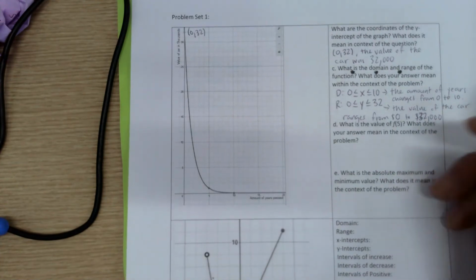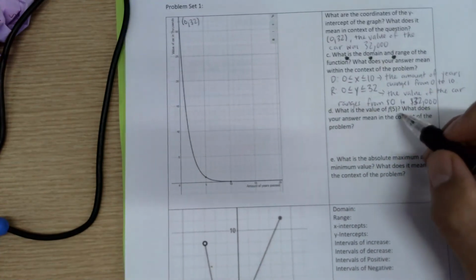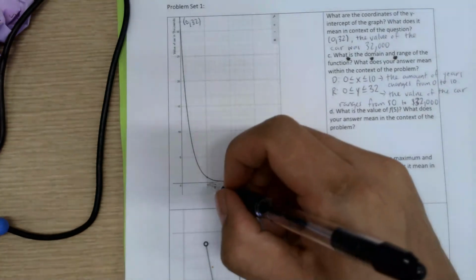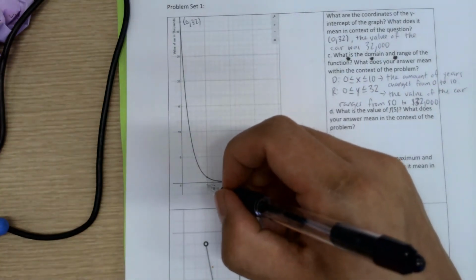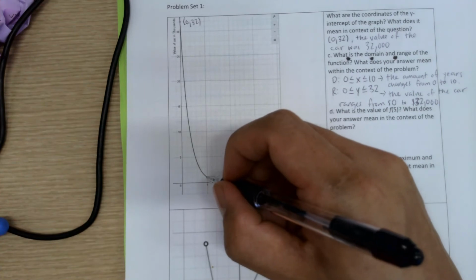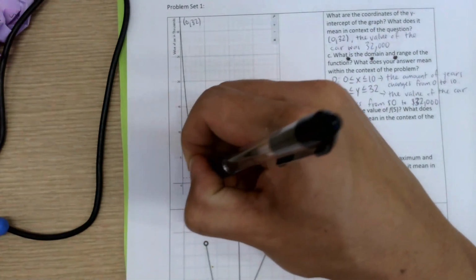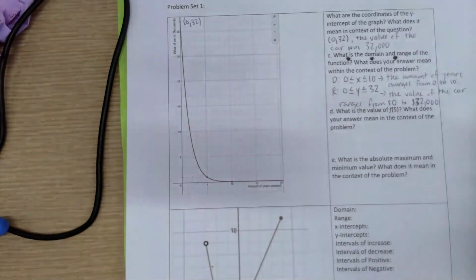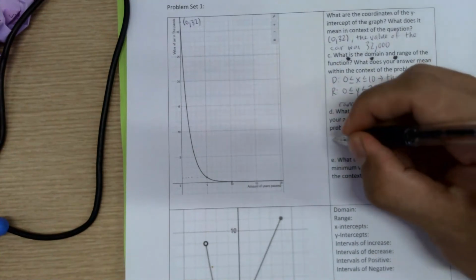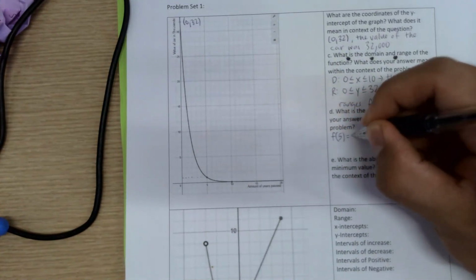The next question asks us, what is the value of f of 5, right? So what we want to do is look for when x is equal to 5, what is the value of y? So if we go ahead and find that on our graph, we can see that x is equal to 5 right here, and you can see that it lines up with this point right here where y is equal to 1, and so f of 5 would be equal to 1.